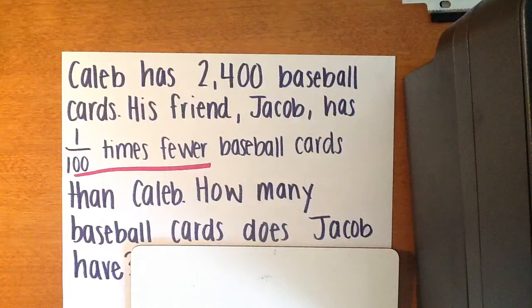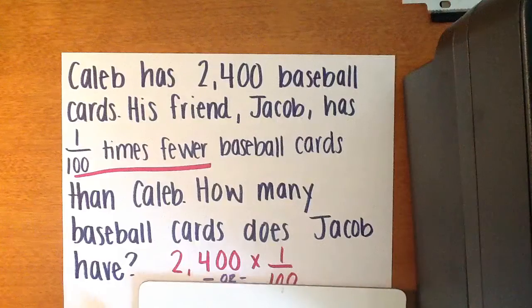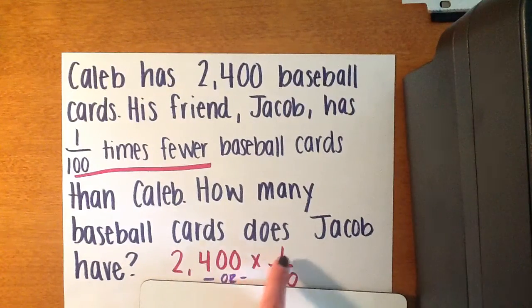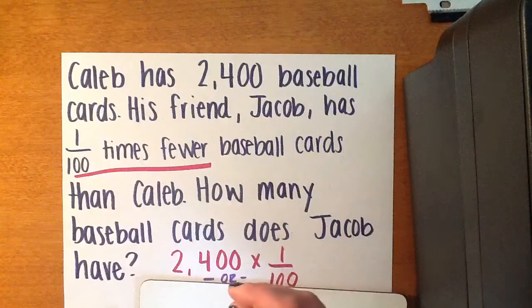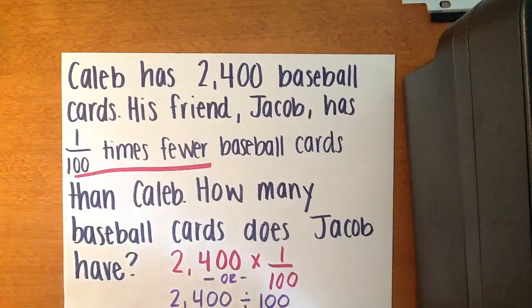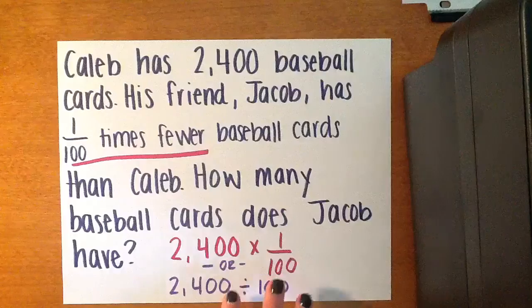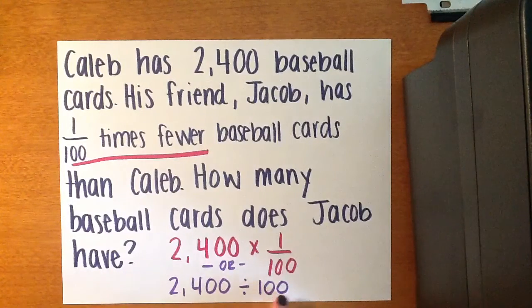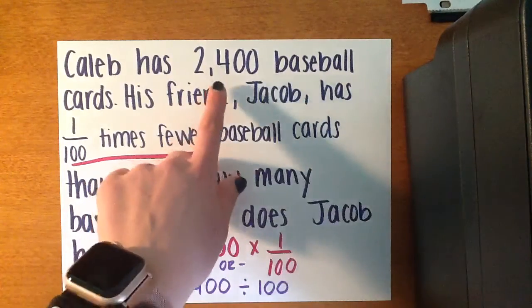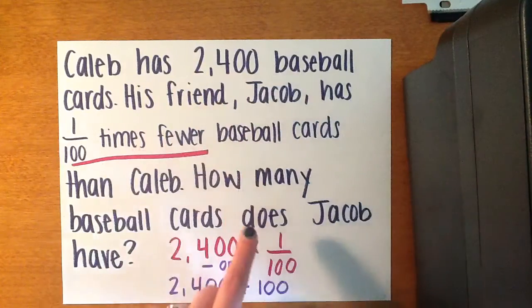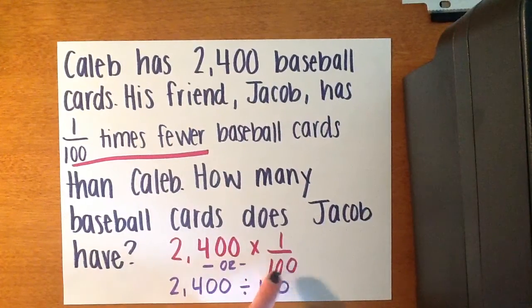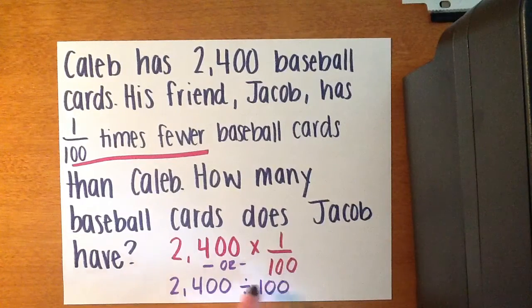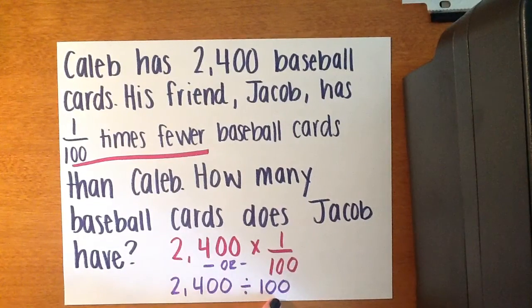And I can go two ways with my equation. I can say either 2,400 times 1/100th, because I will be getting smaller, or I can say 2,400 divided by 100. Either one is fine. But the point is, our answer is going to be smaller than 2,400 because we're either multiplying it by a fraction, by 1/100th, or we're dividing it by 100.